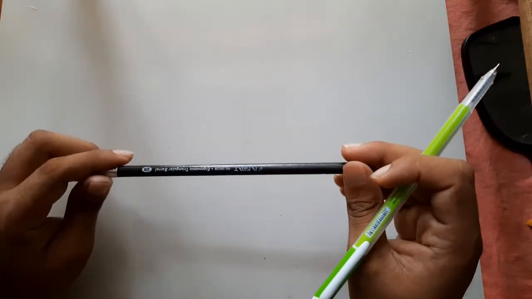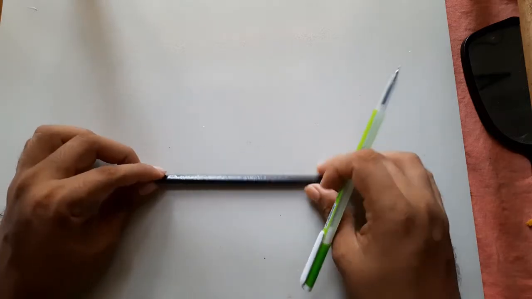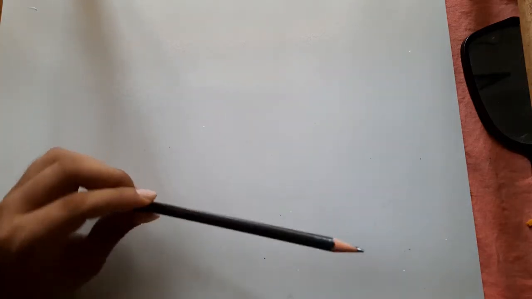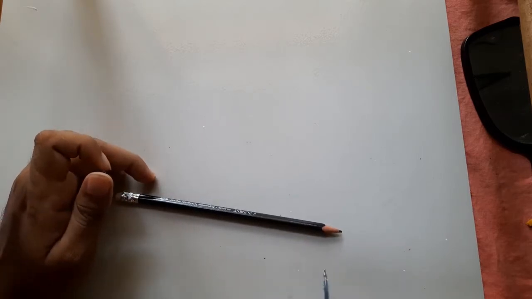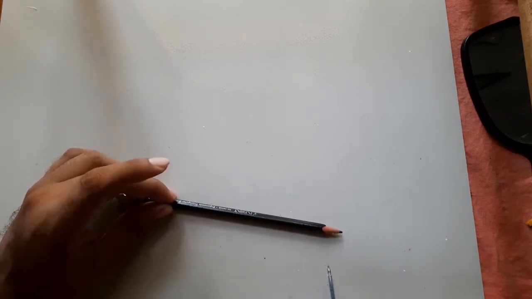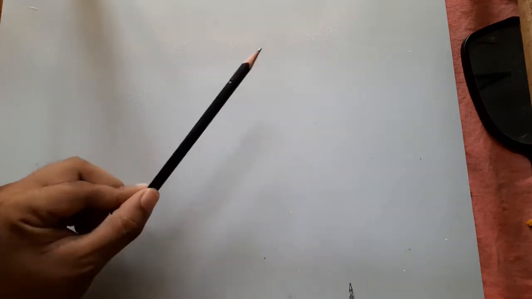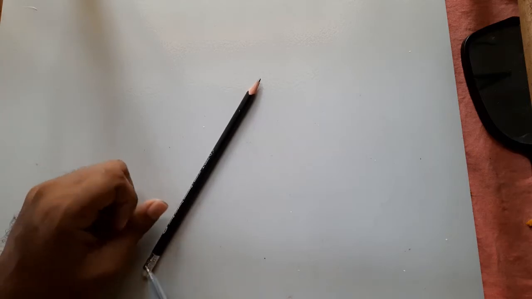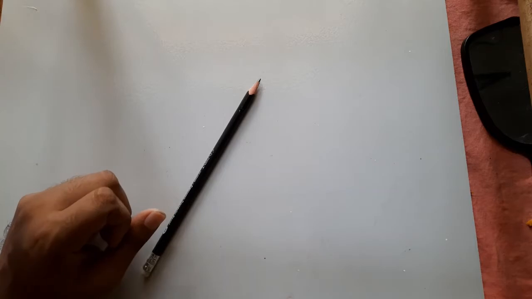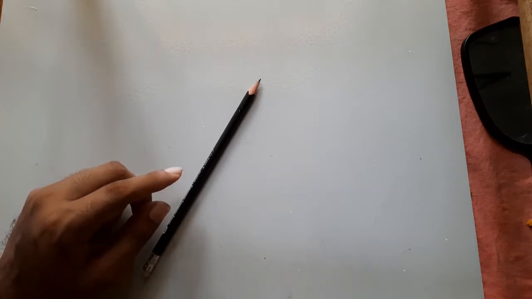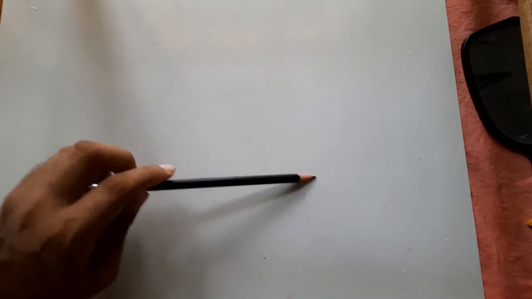If we put a straight line on a surface, say this is a straight line and we put this on a surface, if every point of this straight line touches the surface, then the surface is called a plane. Clear? If we put a straight line on a surface and every point of the straight line touches the surface, then the surface is called a plane. Clear? That is what a plane is.